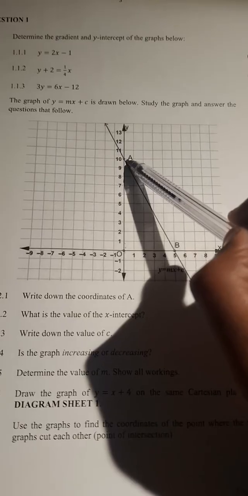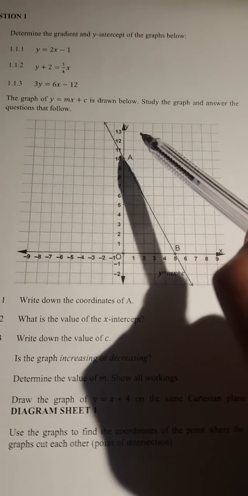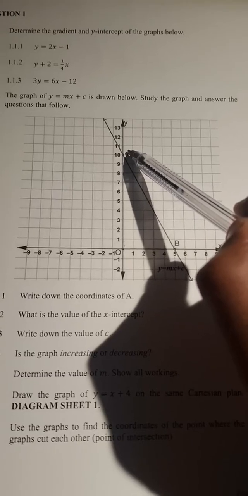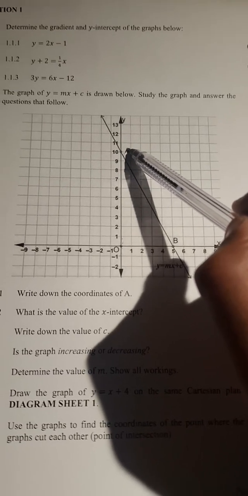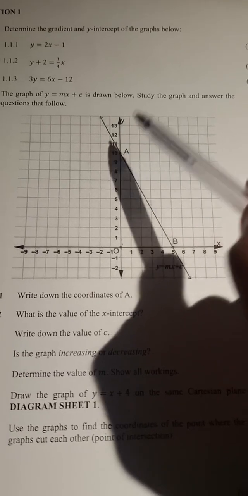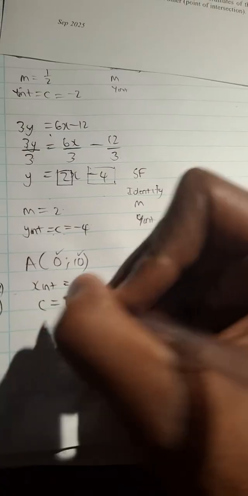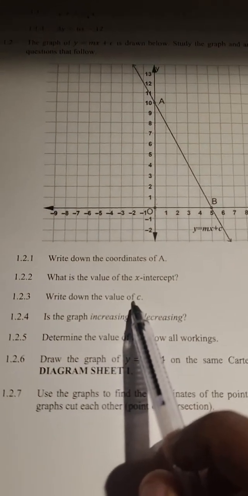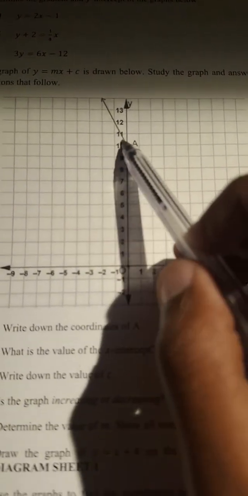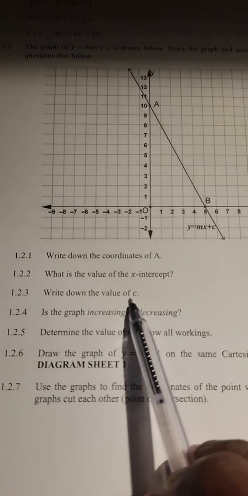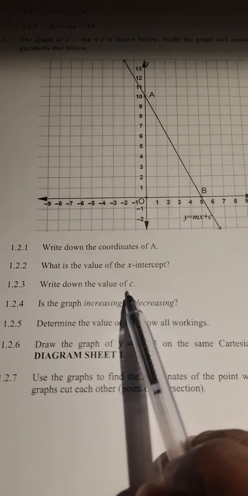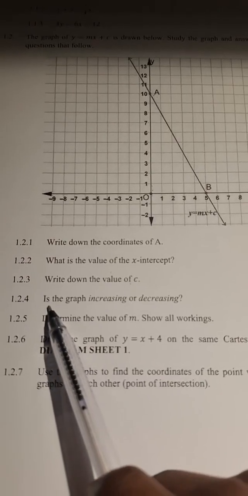So that c value, yes, Ahlumile, very good. C is equal to y. Okay, so that means our c value is equal to y, and therefore we're just going to say c is equal to 10. That's it. The value of c is equal to 10. Why? Because that's where the graph cuts the y-axis. That is our y-intercept, and the y-intercept is the same thing as the c value. Okay, I hope that makes sense, guys. Very good. Then let's go on to 1.2.4.